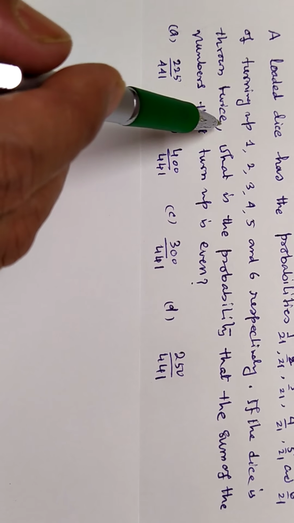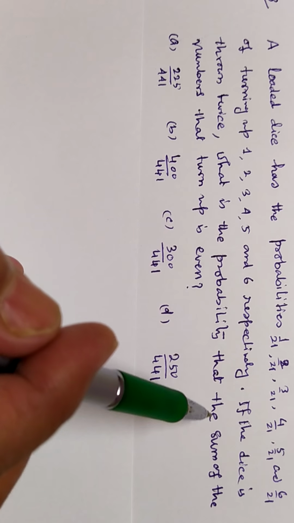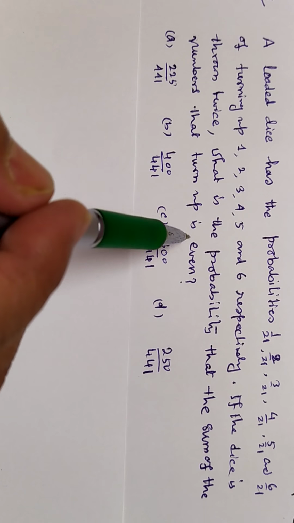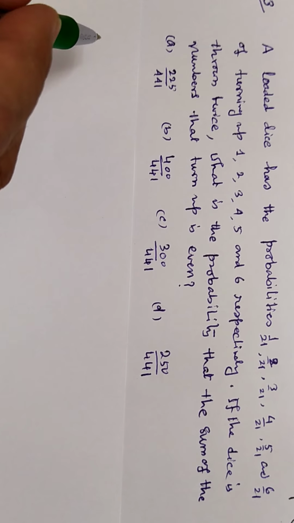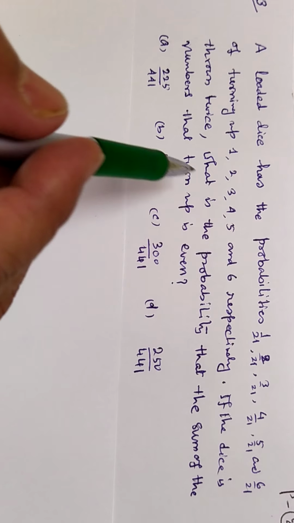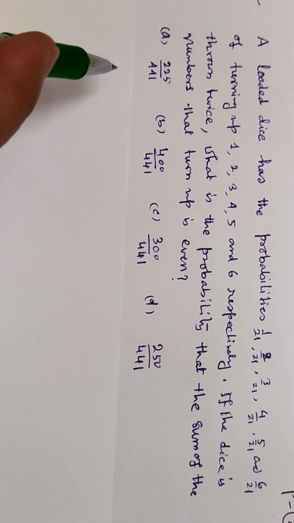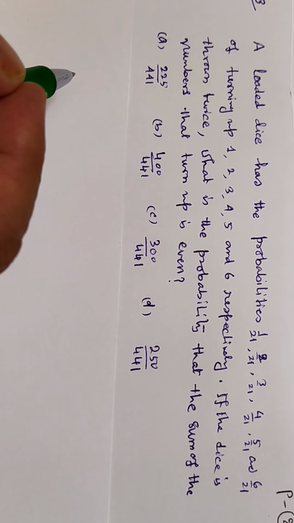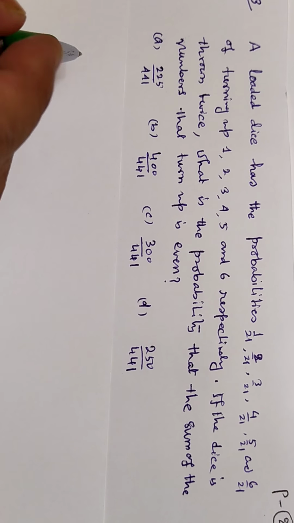If the dice is thrown twice, what is the probability that the sum of the numbers that turn up is even? Okay. So basically it is a biased kind of dice which has different probabilities for different numbers to appear.